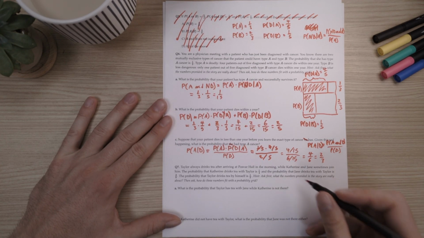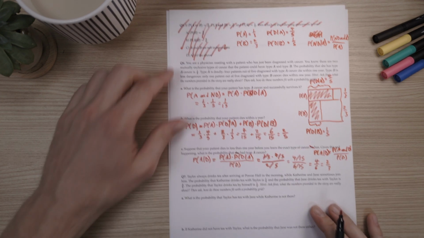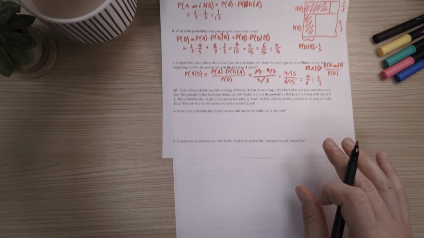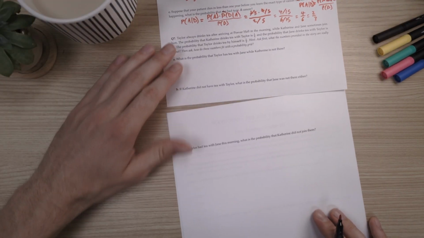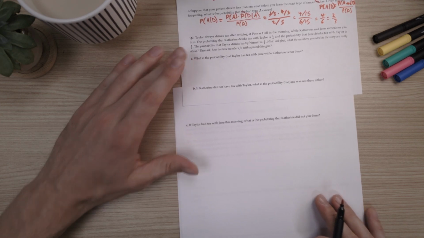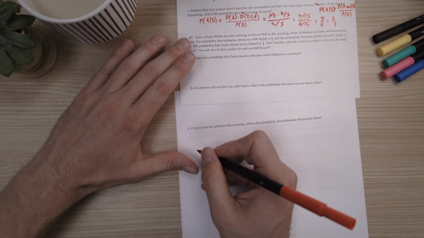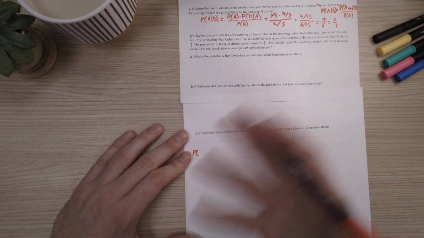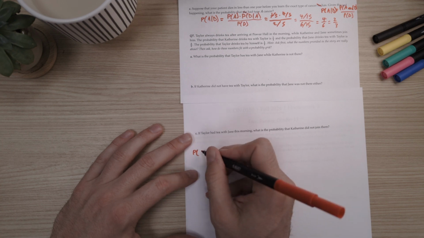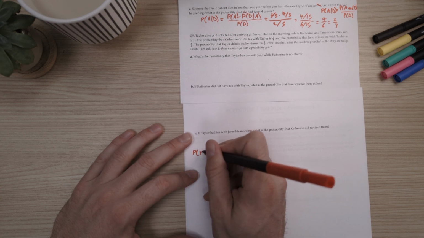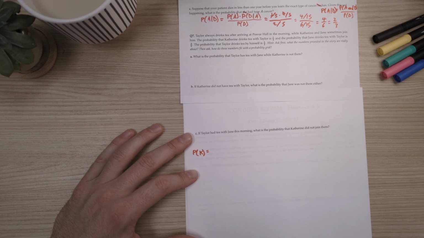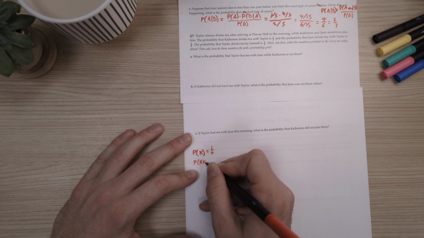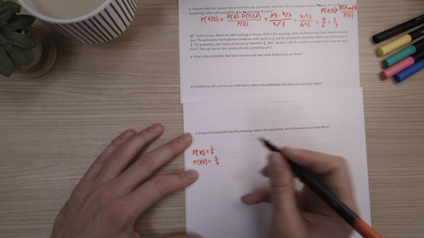Okay, so let's first set up the information we know, and then we will work through how to solve for the questions. So let's write the probabilities we know. The probability that Catherine drinks tea with Taylor is 1/4. So the probability of K is 1/4, and the probability of not K is 3/4.